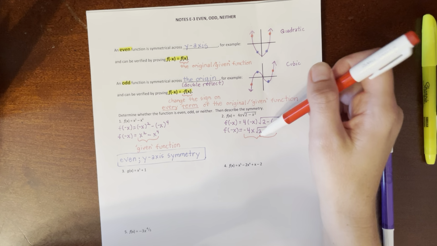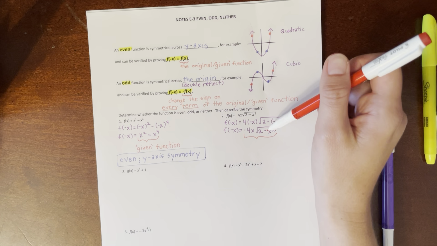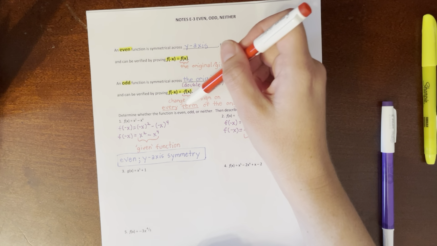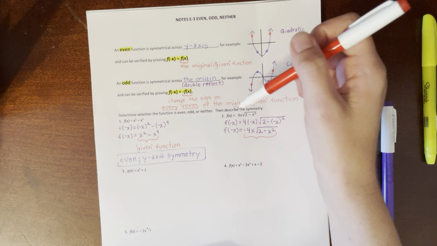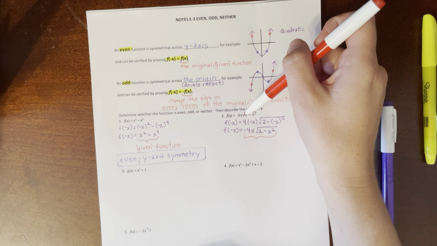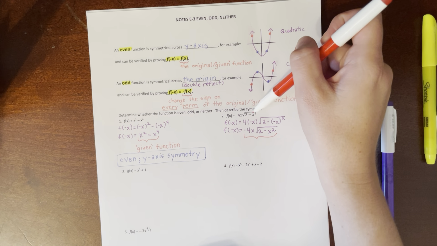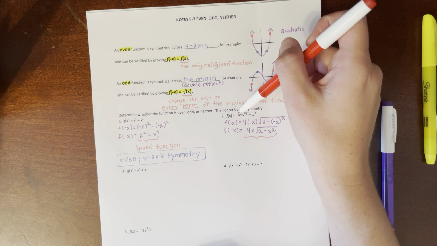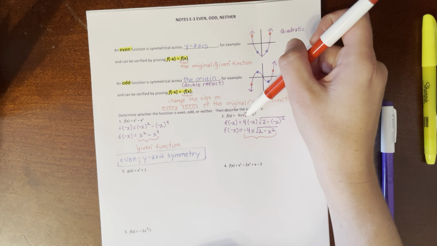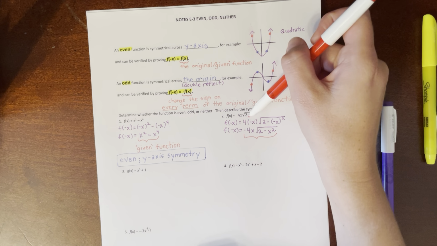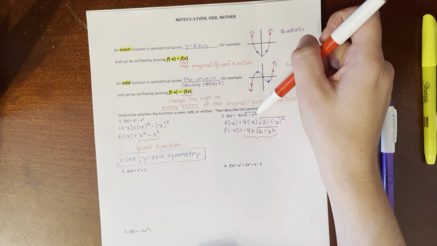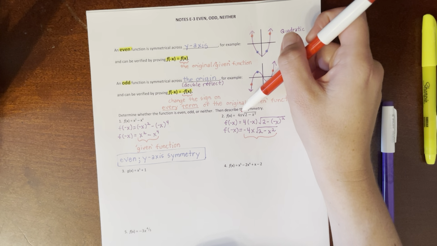So now the question is, is it odd or neither? And this one is tricky because you need to know if the sign changed on every single term. And in order to know that, you need to know how many terms there were to begin with. You would think there are multiple terms here, but this whole thing is joined by multiplication to this whole thing, and when you're joined by multiplication and not addition and subtraction, that means it's a single term. So this is just one term.